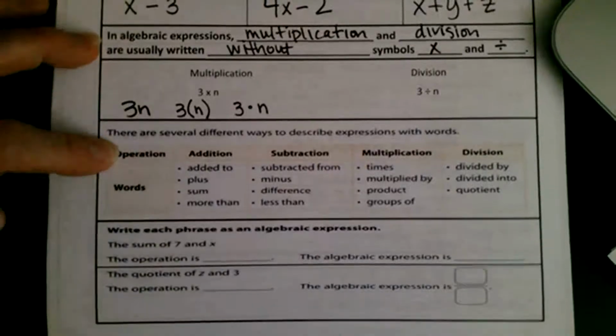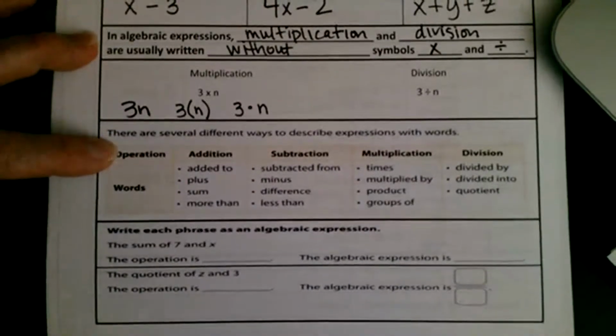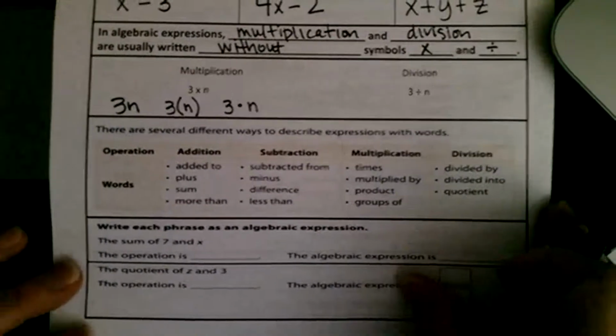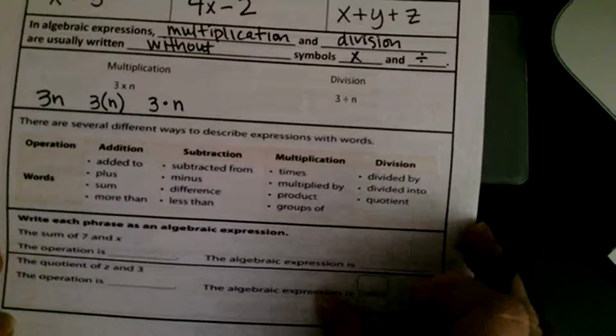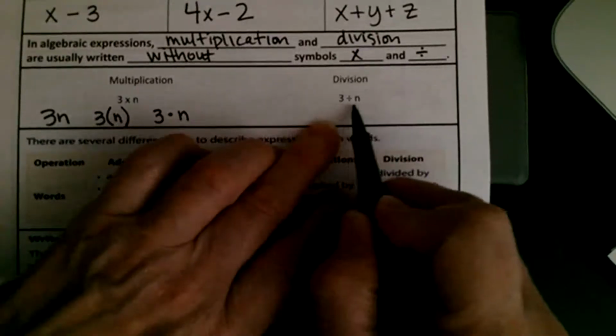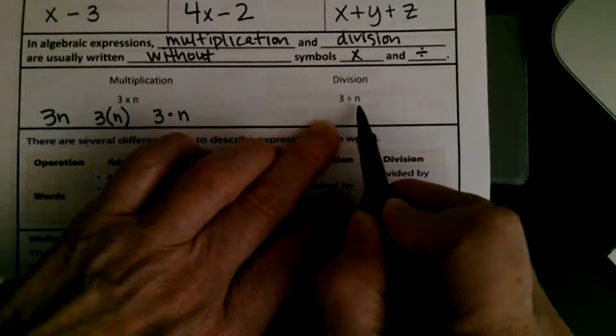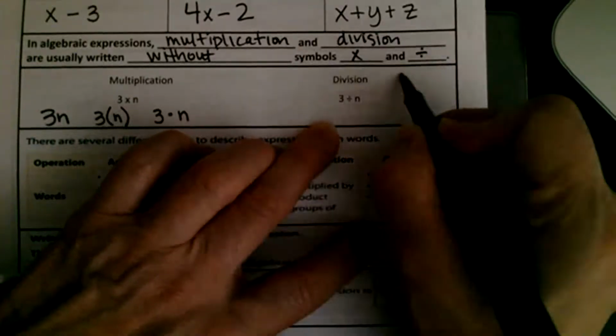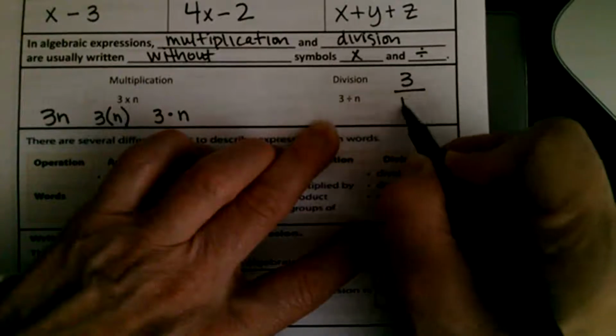And now with algebraic expressions, you're going to have letters in the expression, and they need to look like letters and mean that they're letters, right? So let's talk about division. Division is written one way now. We are no longer going to see 3 ÷ n. That's not going to happen anymore. What you're going to see is 3 over n.